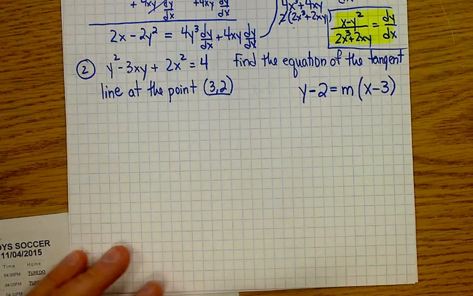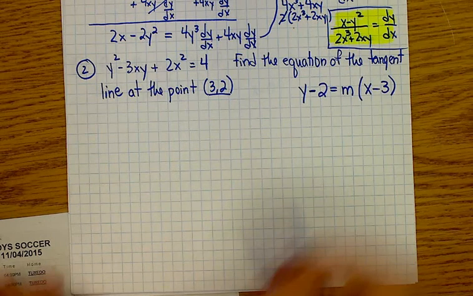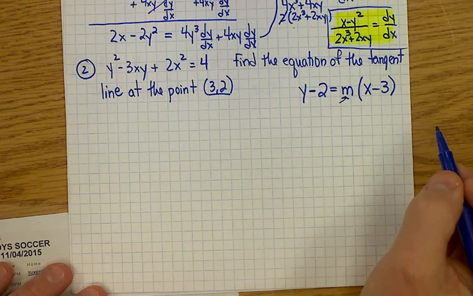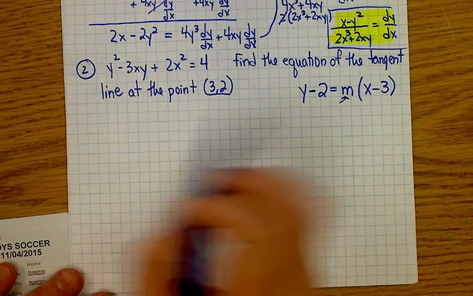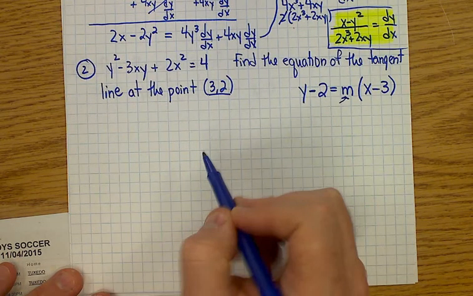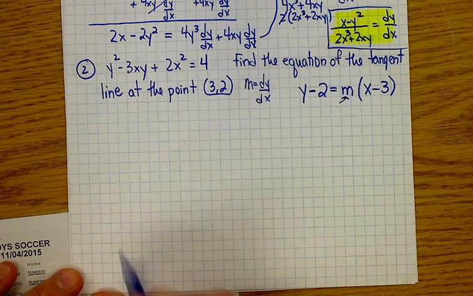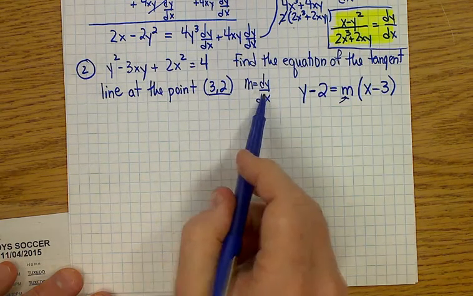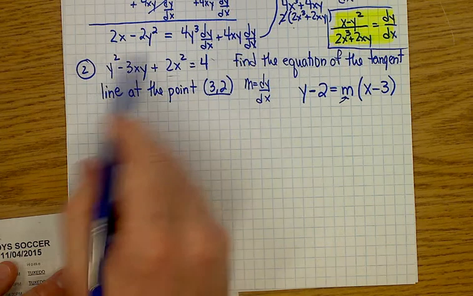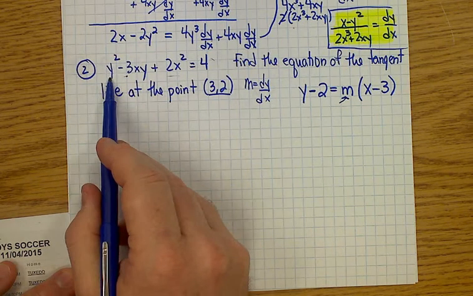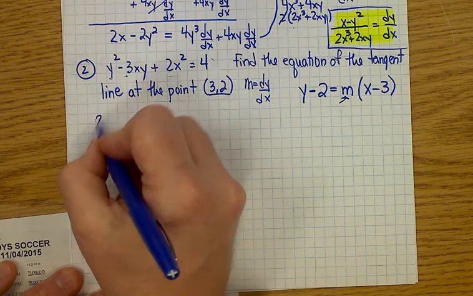So get that going. The only thing I need to find out is what m is, and m is going to be dy/dx. All right? So we know that m is going to equal dy/dx. Okay, so I need to find dy/dx. Here's my equation. I need to take its derivative. Starting here, I have 2y and then dy/dx.